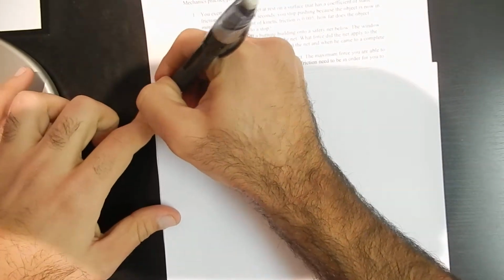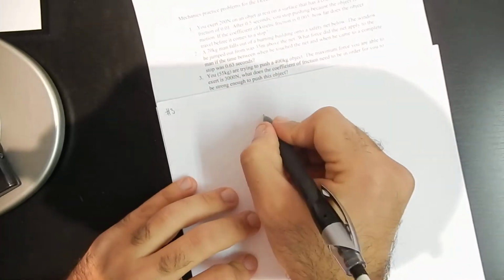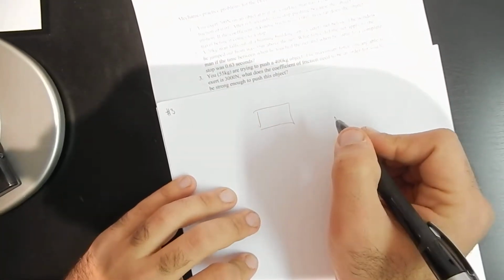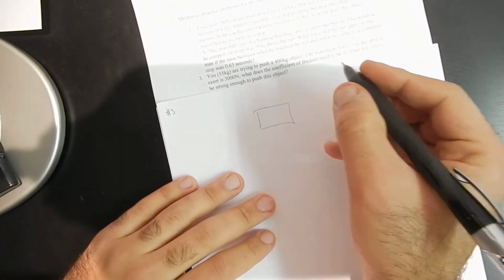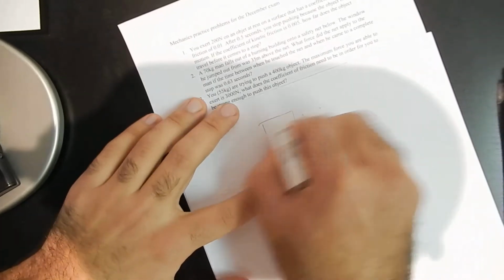Alright, so welcome to part 2 of solving these mechanics problems. I'm going to do number 3 now on the first sheet. So in this problem I say that there's a car stuck in the snow. Alright, and the car, no, that's not the car stuck in the snow problem, sorry. Let me restart.